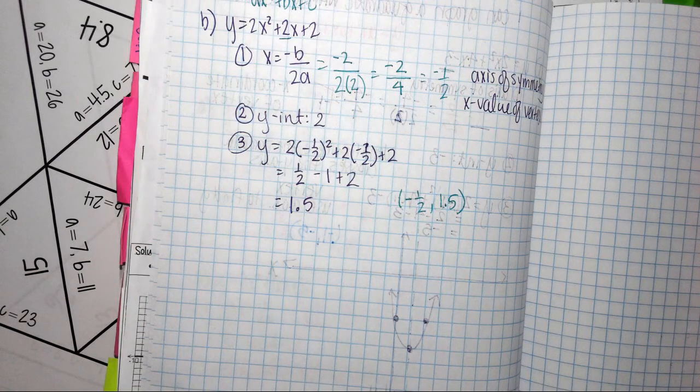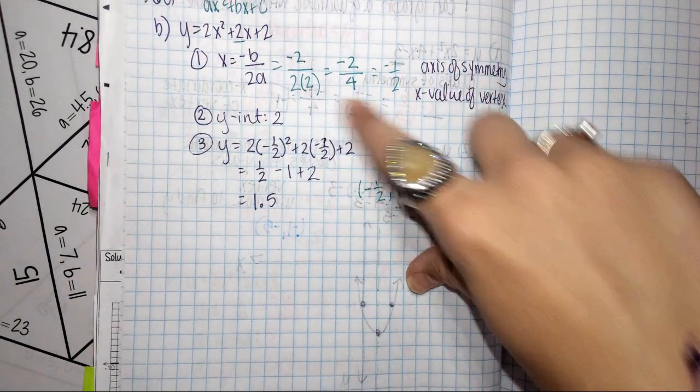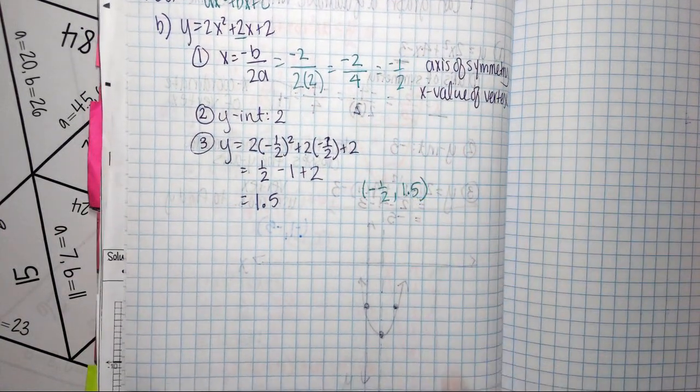Okay. So now we have our axis of symmetry, we have our y-intercept, we have our vertex. We have everything we need to graph this.